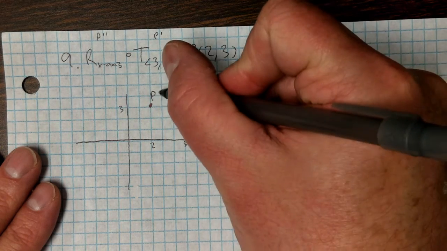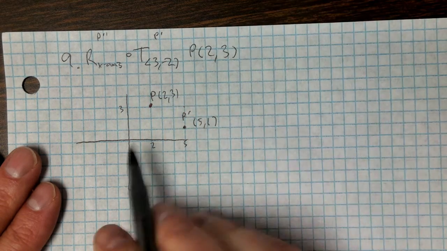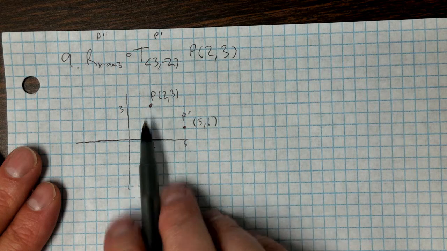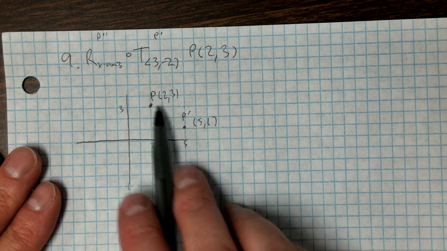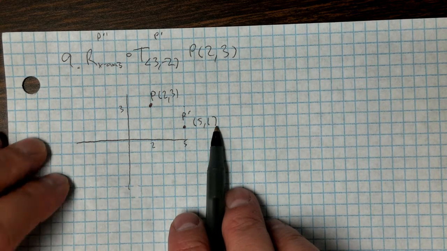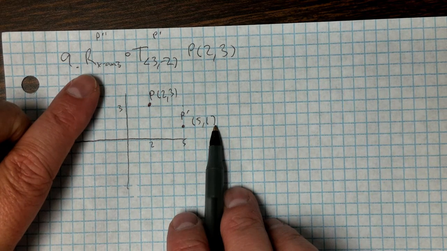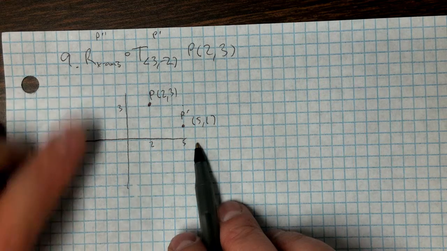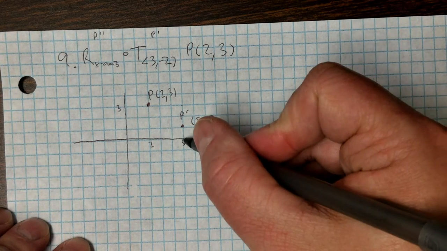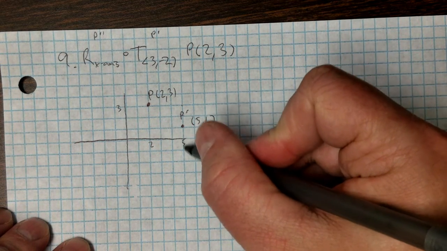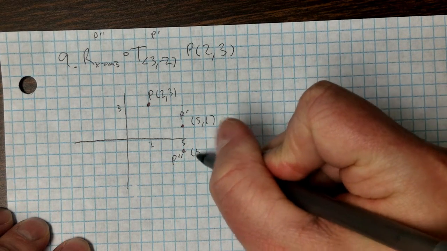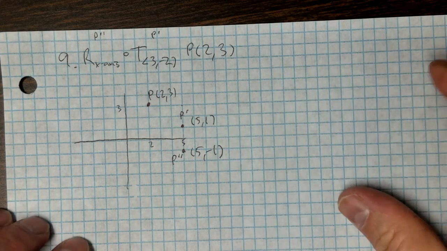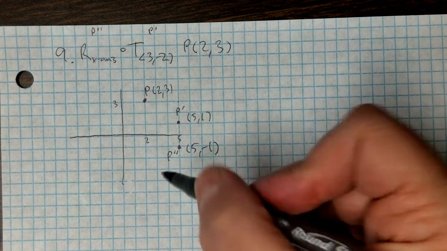I guess I'll label all my points. P was 2, 3, and then after doing this we went to 5, 1, and now we need to reflect across the x-axis, which is horizontal. And so then if this distance is 1, then this distance is 1. So we get P double prime is 5, -1. And so that's our answer.